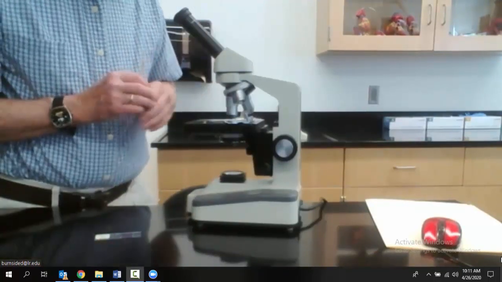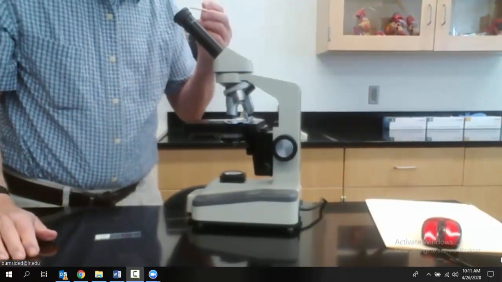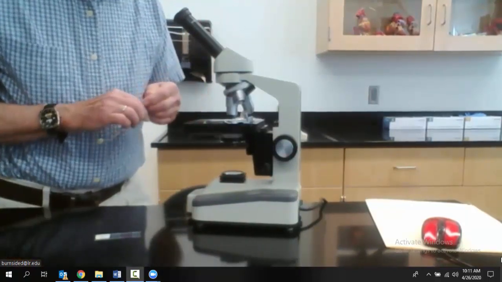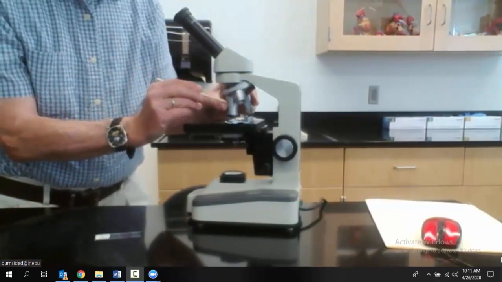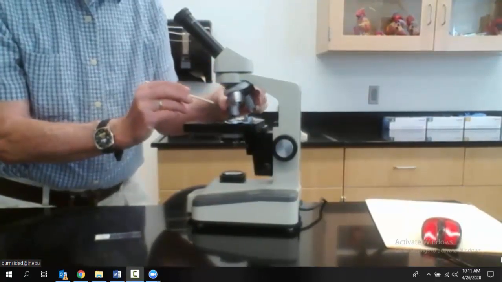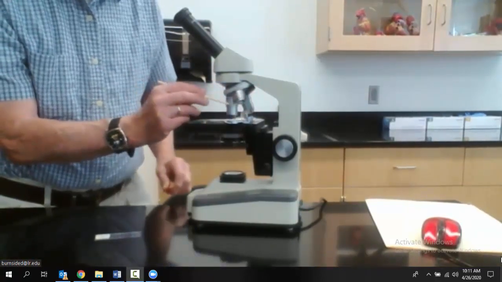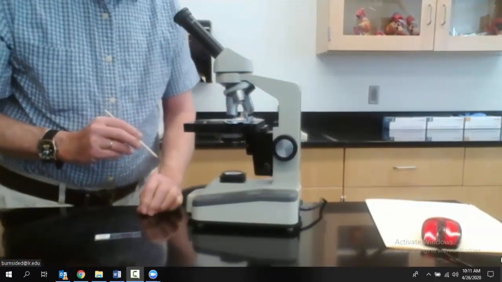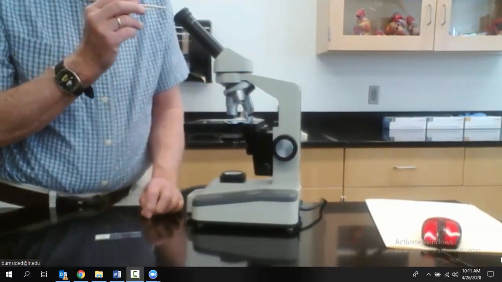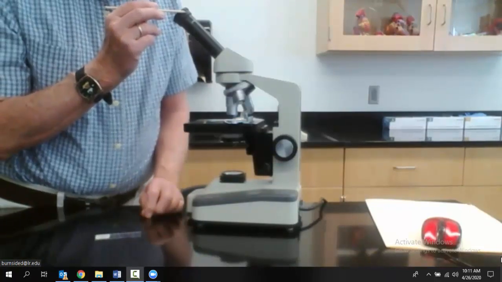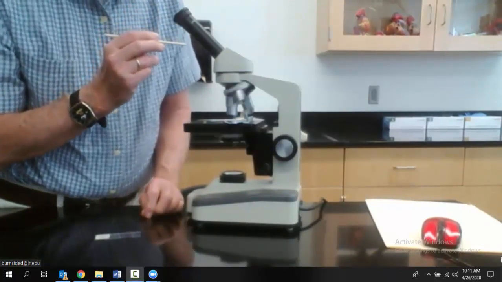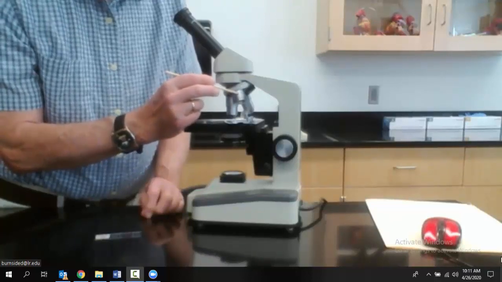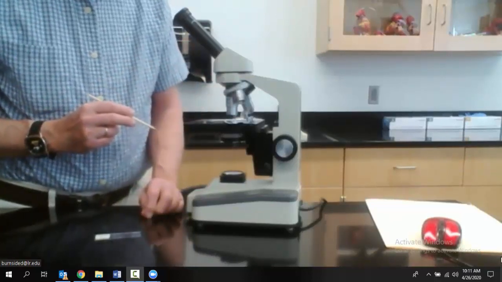The parts of the microscope: you have this part, which is called the ocular lens, and then down here on a revolving thing we have a series of objective lenses that give different magnifications. The magnification is the magnification of the ocular multiplied by the magnification of the objective lens.